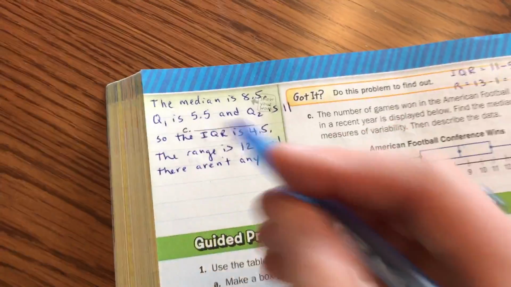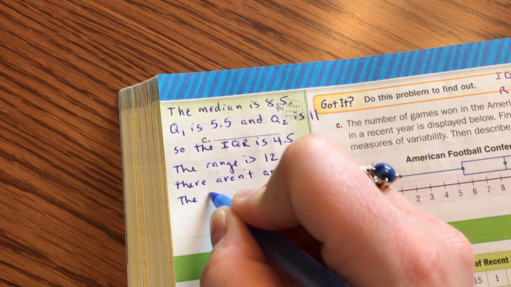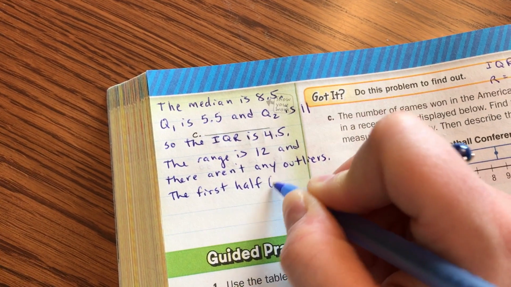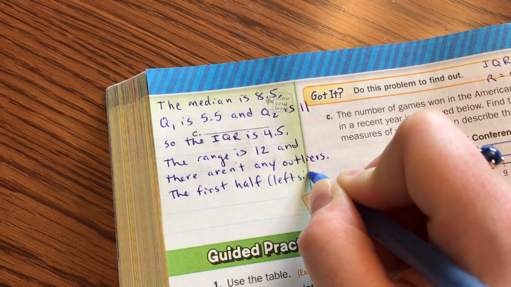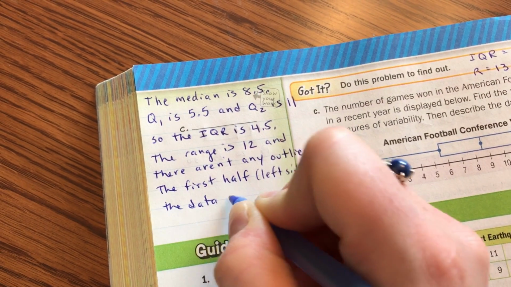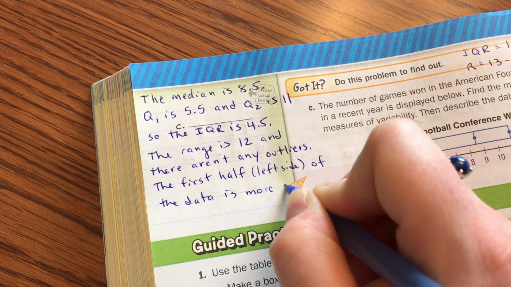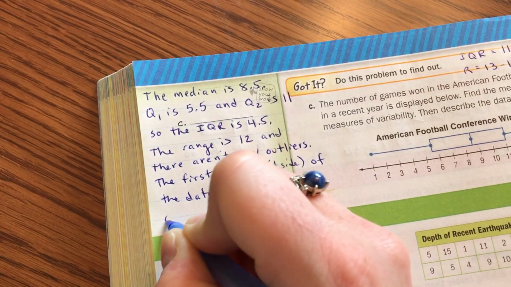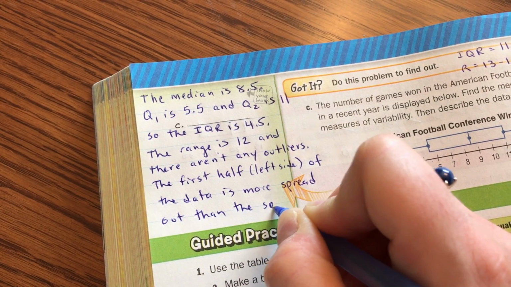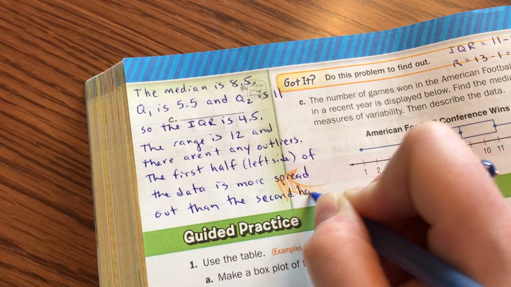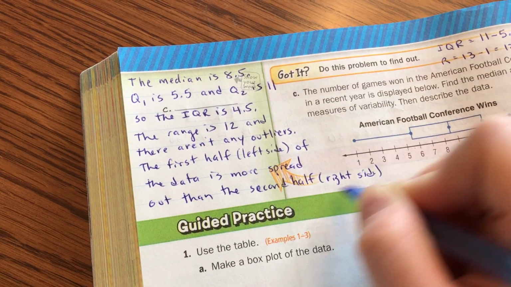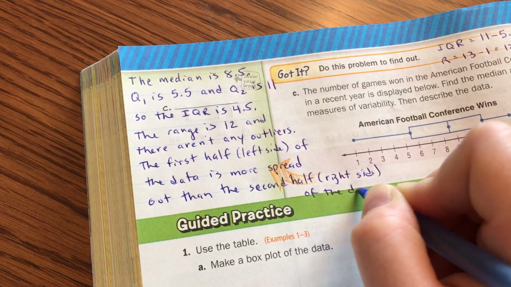Okay, let's write that. So the first half, I'm going to call it, in parentheses, left side of the data is more spread out than the second half, in parentheses, right side of the data.